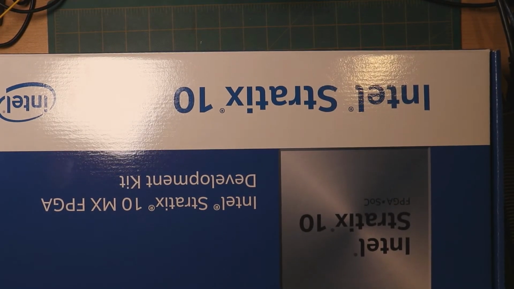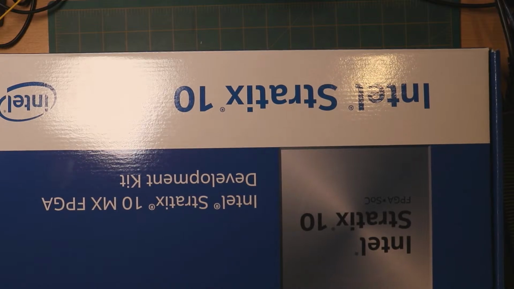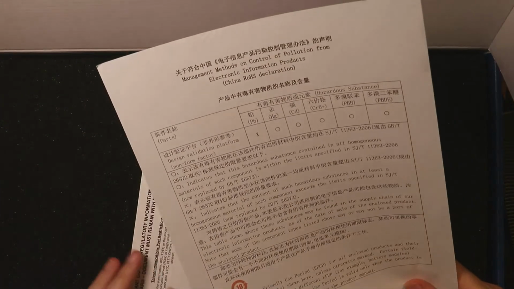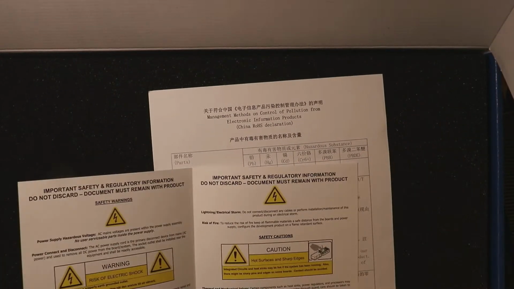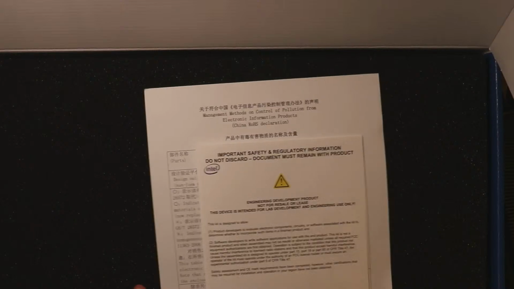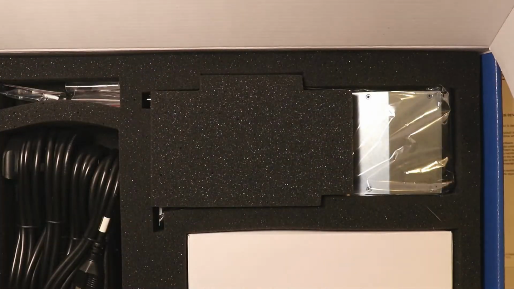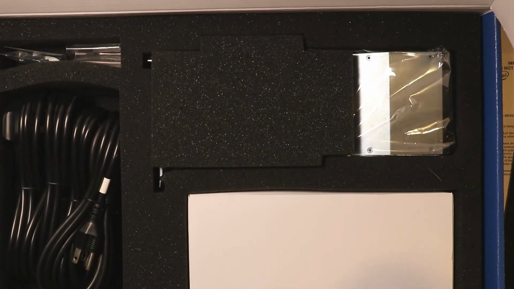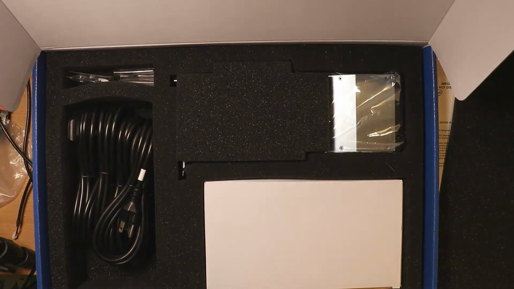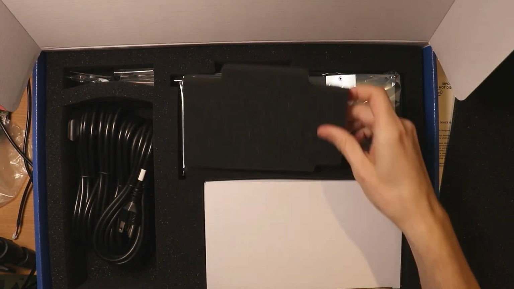If I can get the box open. Okay, there we go. Woohoo. All right, what do we got? A bunch of RoHS stuff, a bunch of warnings. Why do you need so many warnings for a frappin' FPGA board? I don't know. Ooh, this one is packed rather nicely. See the way they have this foam cut? That's pretty nice.